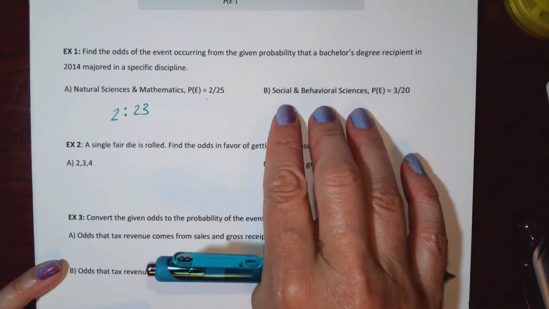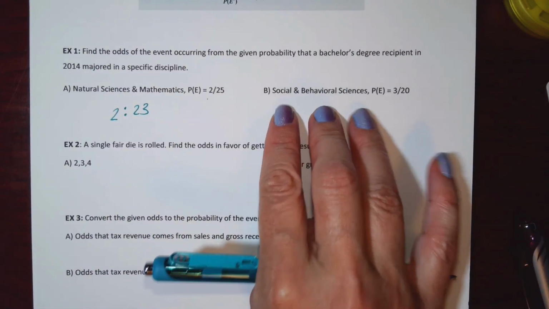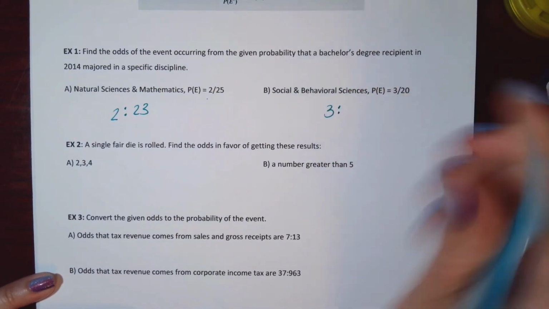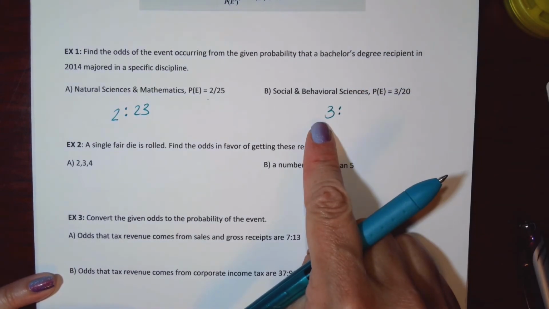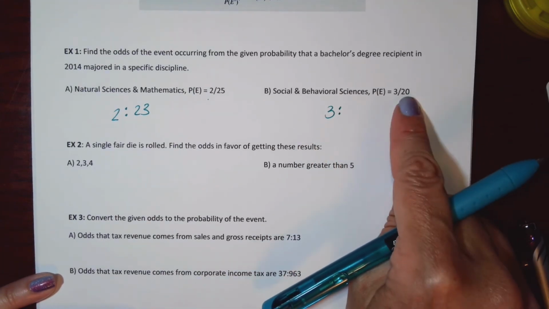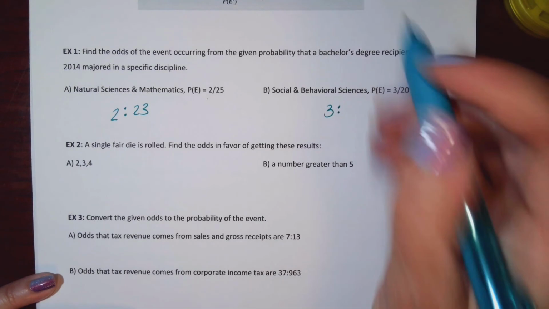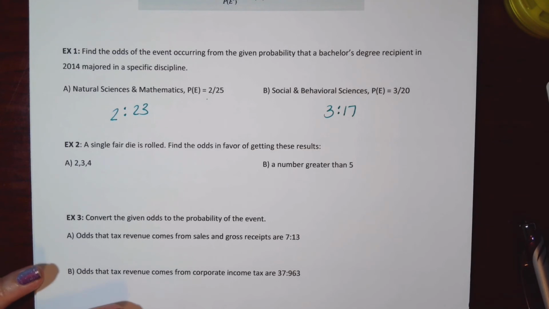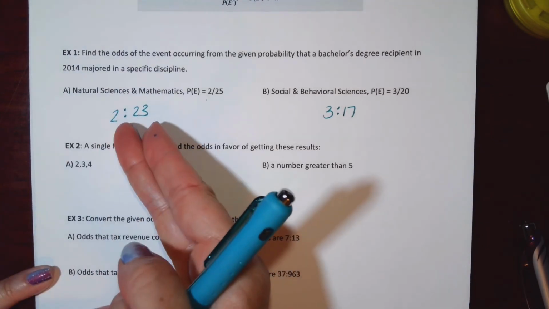What about a social and behavioral sciences degree? Well, their odds are a little better. 3 compared to, for every 3 students who got this kind of degree, how many got a different kind of degree? Well, not 20. I already counted 3 of those 20. 3 to 17. Now these are odds in favor. If I wanted to find odds against, I'd just switch it.